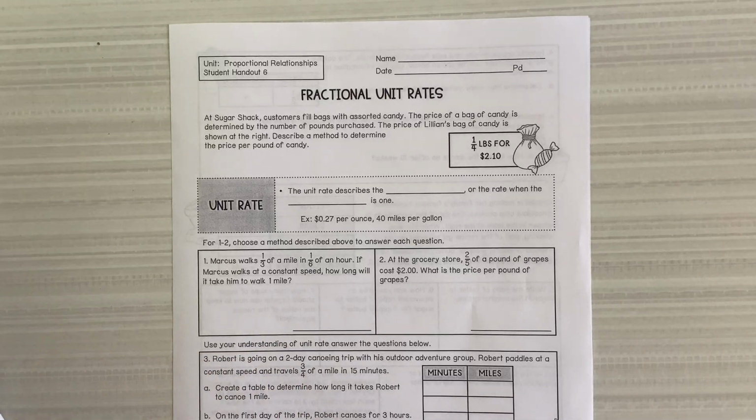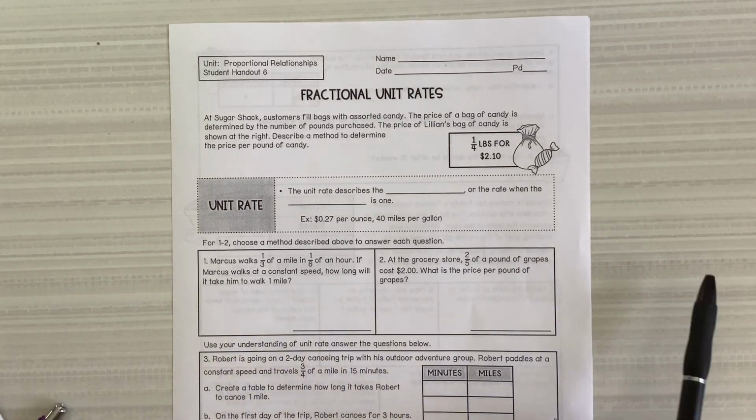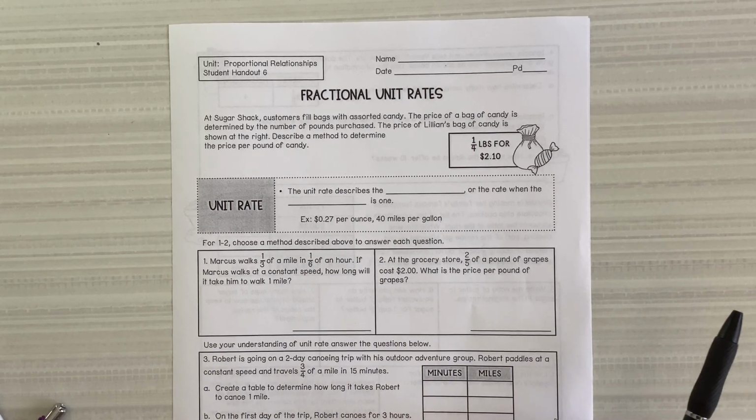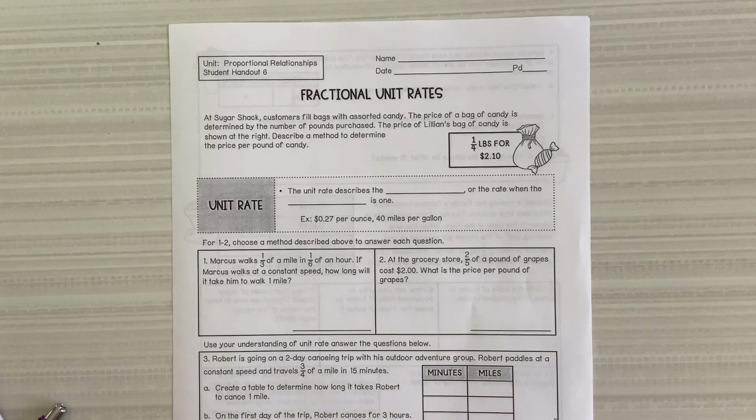In this video, we're going to talk about unit rates, specifically involving fractions on both sides of the ratio. There's a couple different ways you can think about them. I'm going to show you a few options, just that way you have choices.